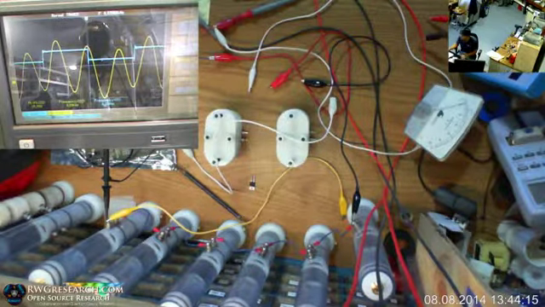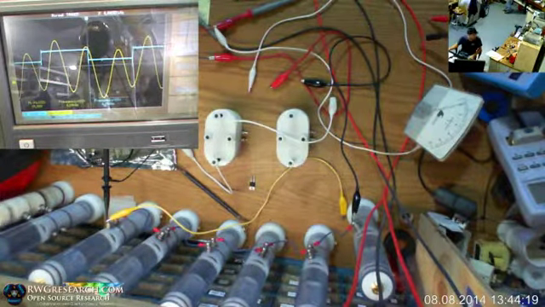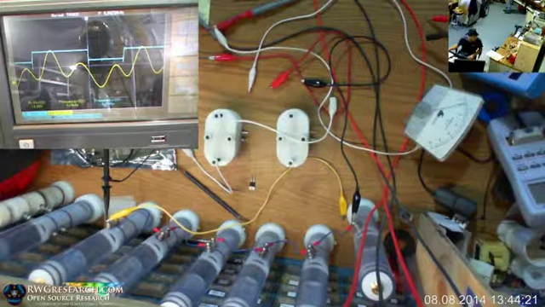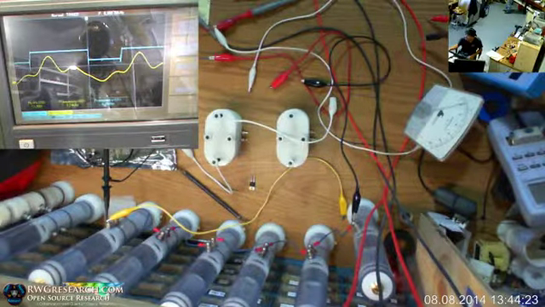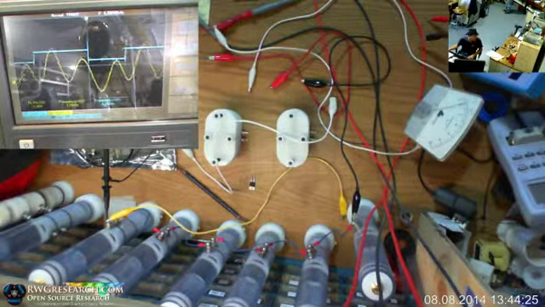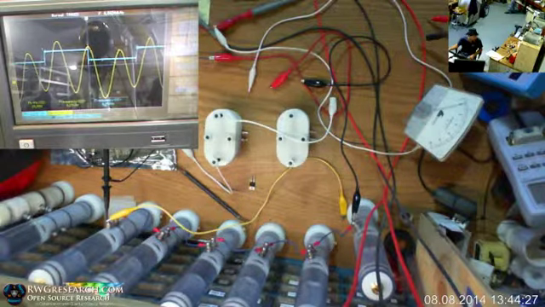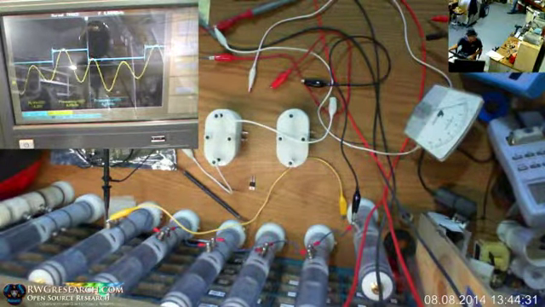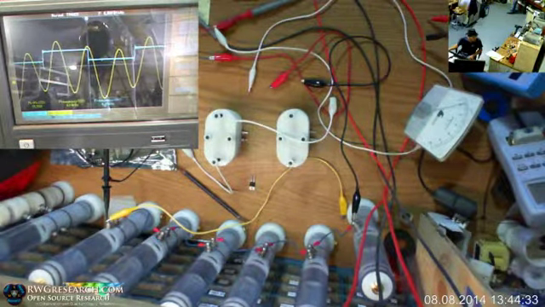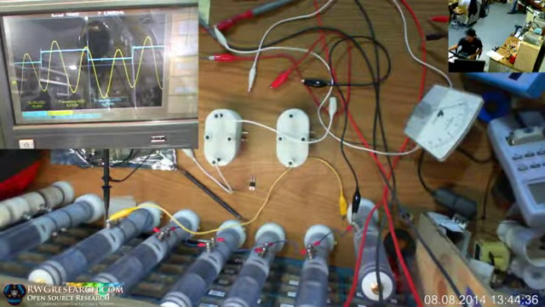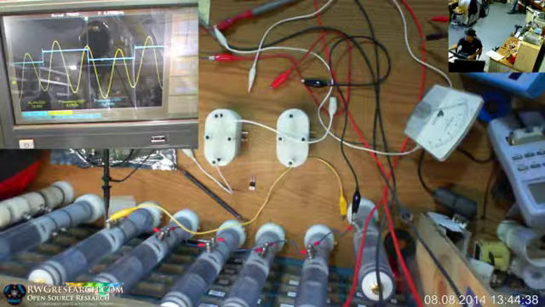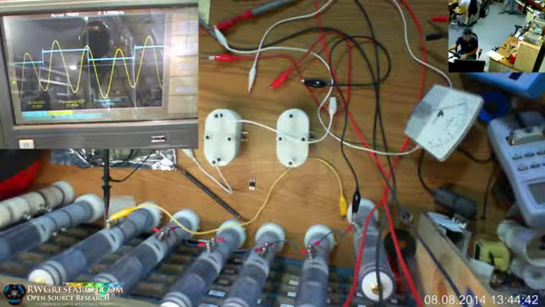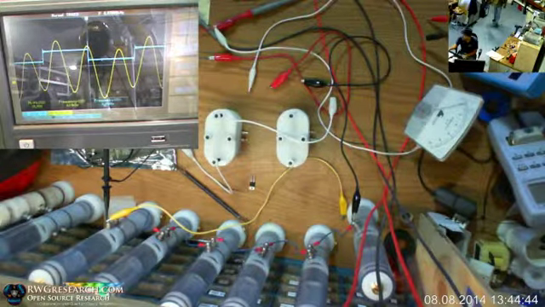Let's play with duty cycle. Okay, if I go down, it looks like that. If I go up, it looks like that. So the peak is right around 50% duty cycle. Let's try something else. All my measurements off. Let's just leave it there.